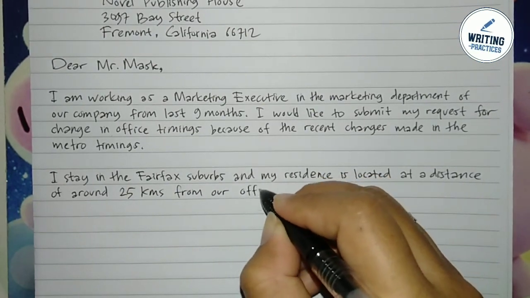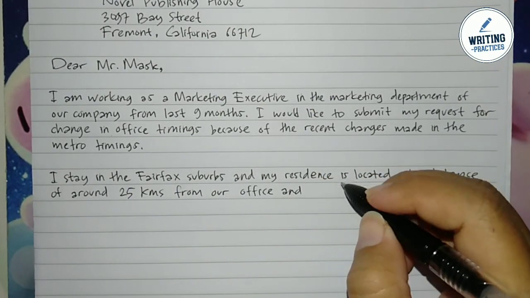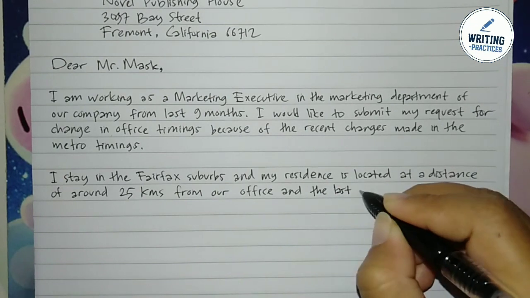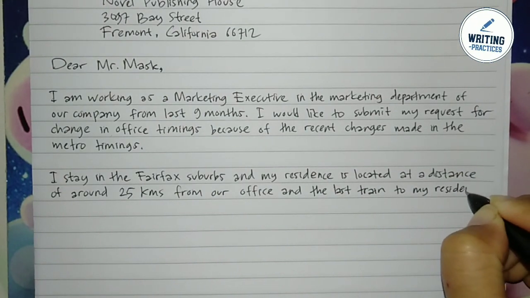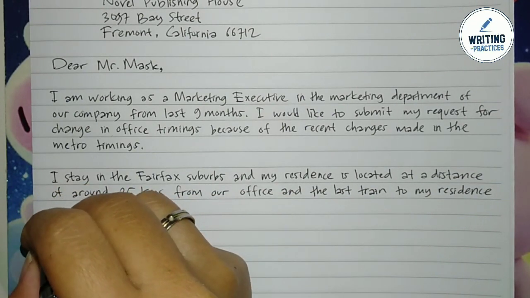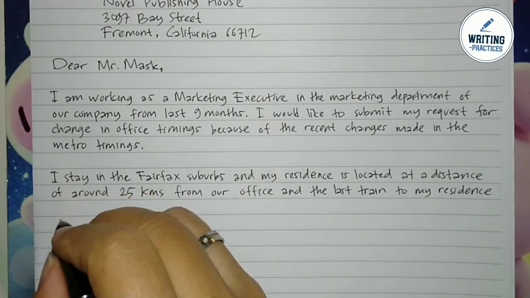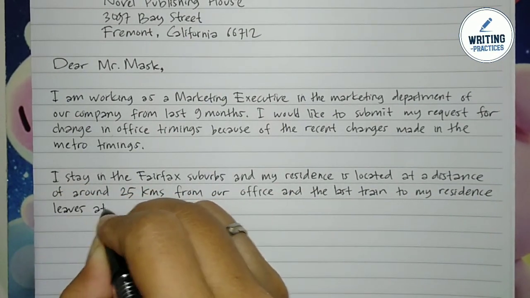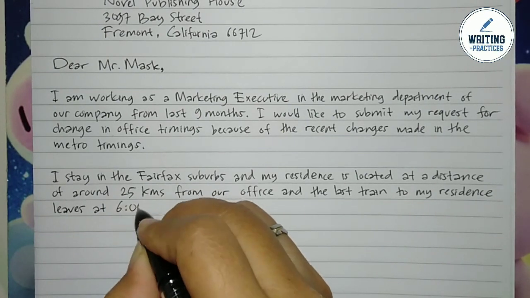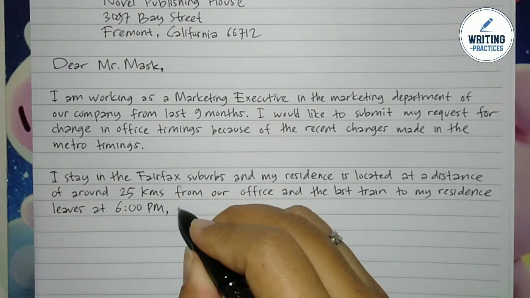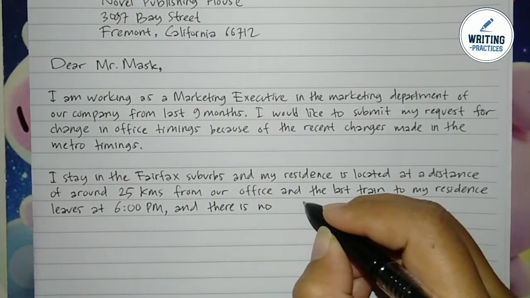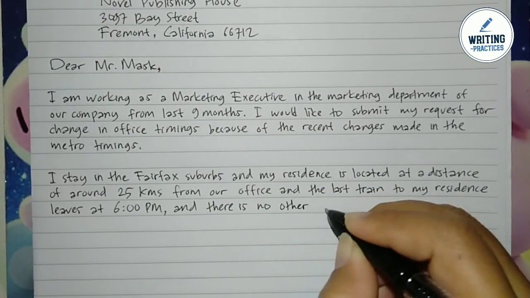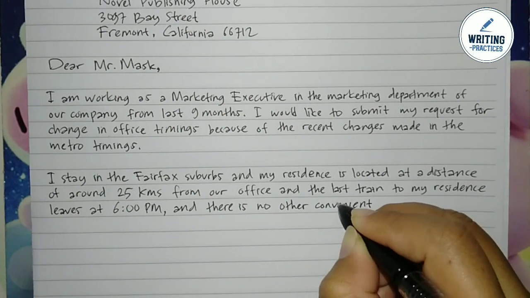First, you can mention where you live. In this example, the writer lives a bit far from the office, which is 25 kilometers. And the writer mentions the train. The last train leaves at 6 p.m. And if the writer is late, there is no other way to go home.